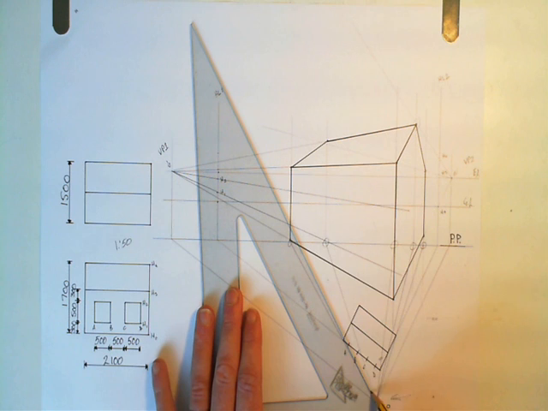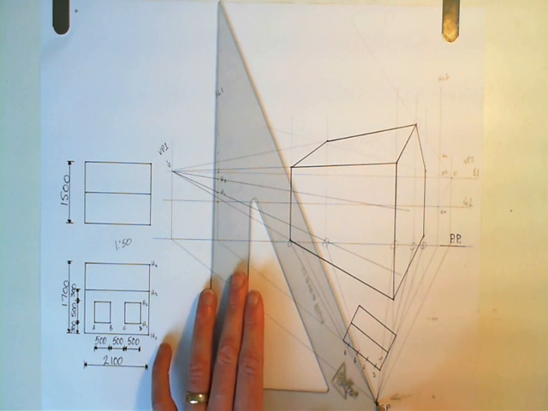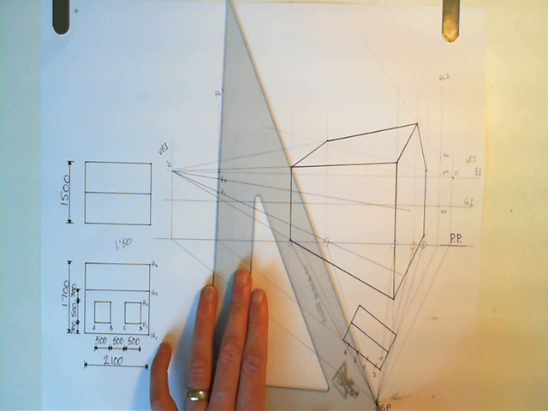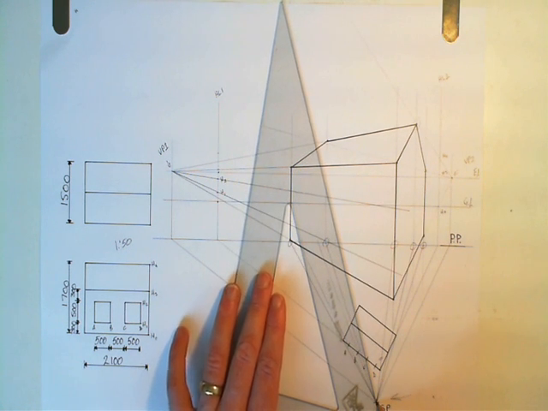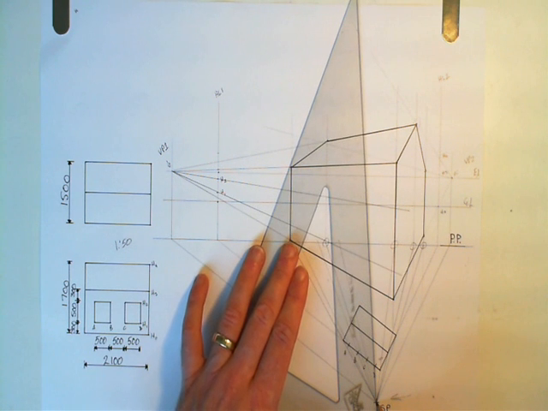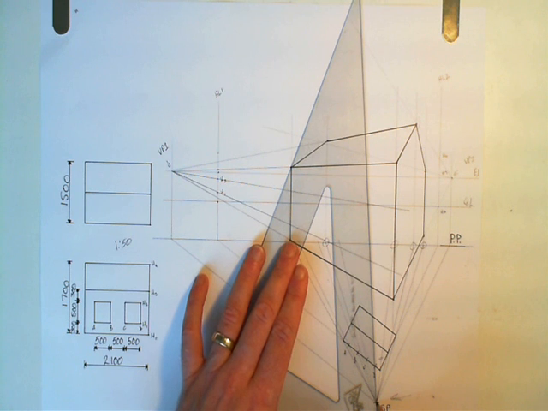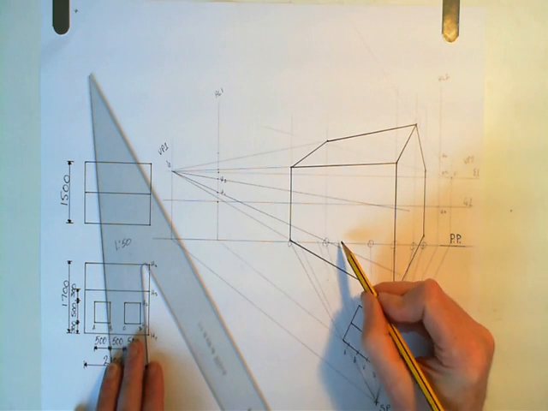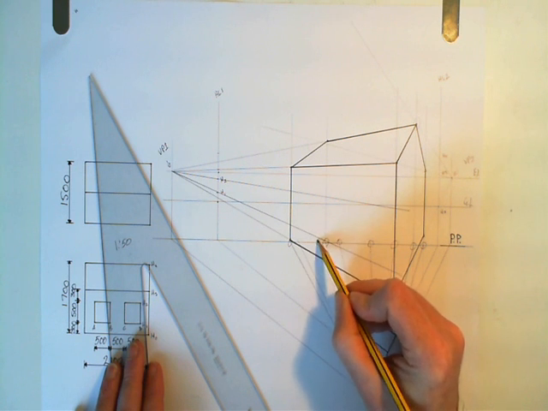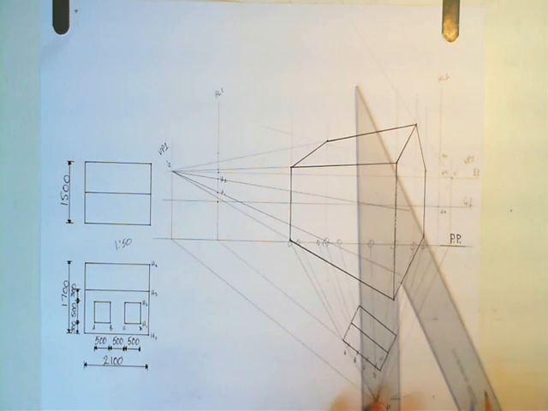and I'm going to shoot a construction line through those points until it hits the picture plane. Now remember, it's until it hits the picture plane, not until it hits the construction line. It's until it hits the picture plane. Again, being really careful to go through the point and not just close to it. There's the points I need there, there, there and there.